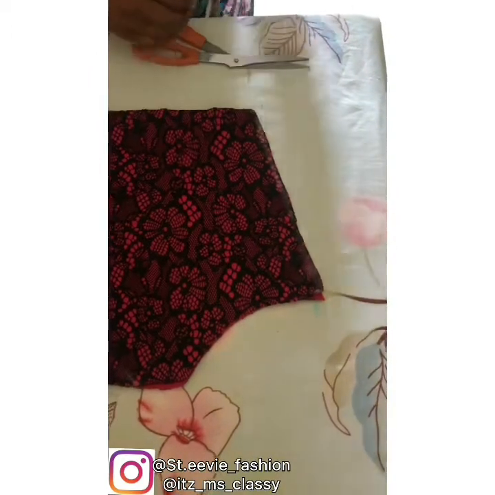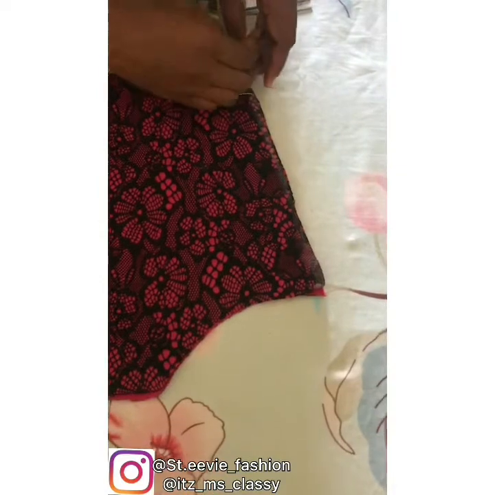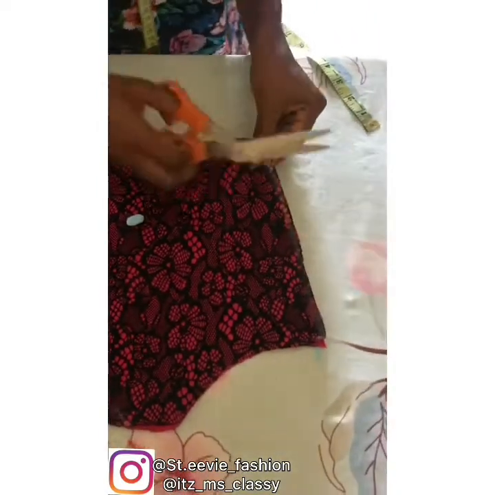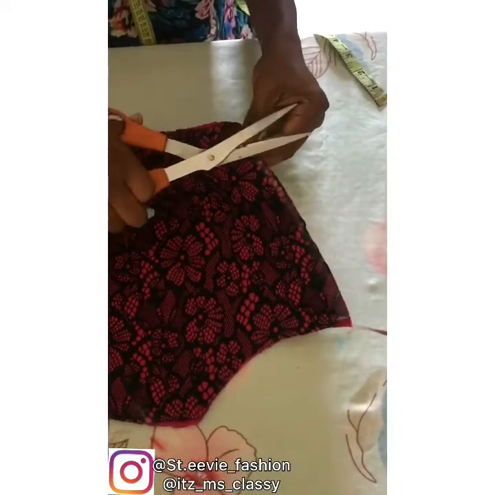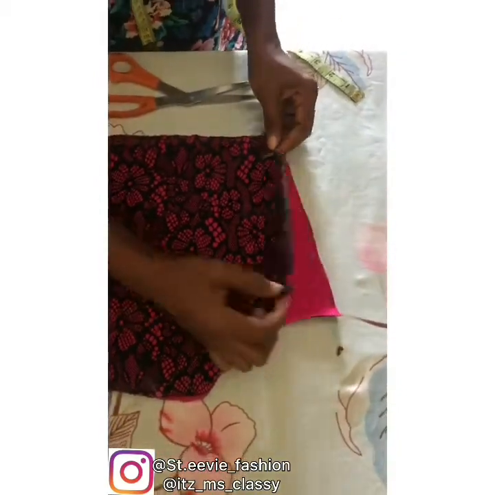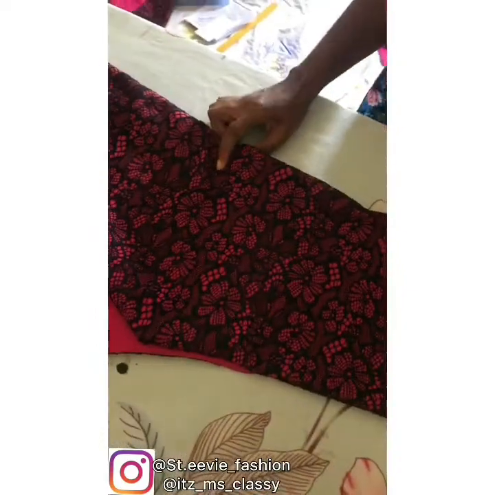Ta-da! So you're done. Notch my zip allowance 1 inch. I'm trying to make a notch on this dress for our zipper part so I won't make a mistake, just to guide me through when I'm sewing. Okay guys, we're good to go. This is the back piece. This is how the back neckline will look like. Remember, it's an off shoulder dress. So the next thing to do now is to cut the interfacing for this.